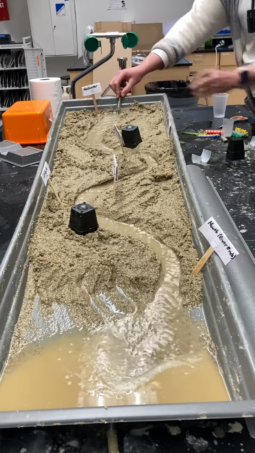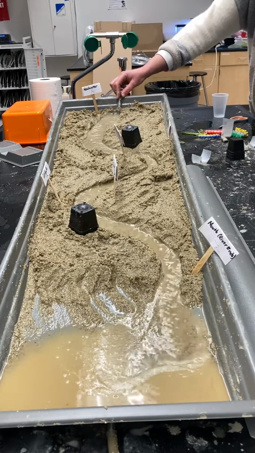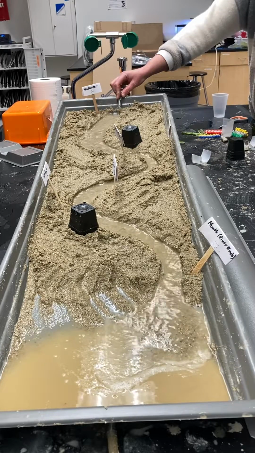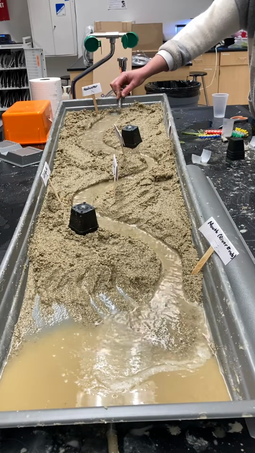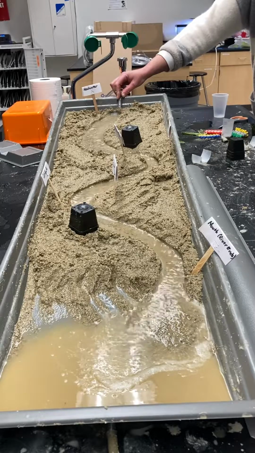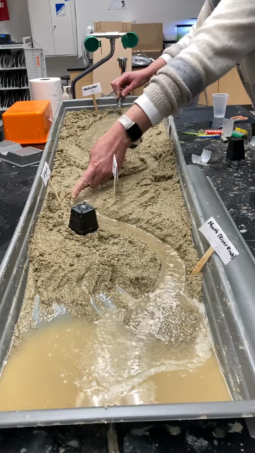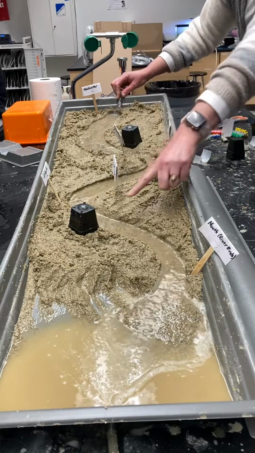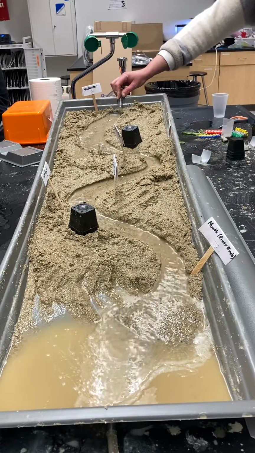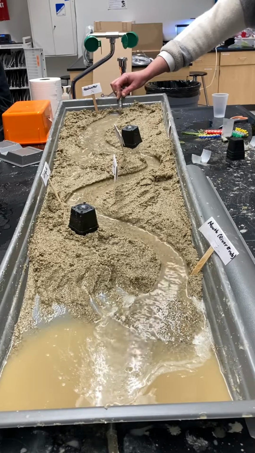Is it eroding on the cut bank or the point bar? Where do you notice land falling in? Cut bank? The cut bank. Do you notice it here on this side? And for you guys on this side, can you see the land falling in? Yeah. What's happening to this house? Yeah. It's on the cut bank. It's going to fall in.